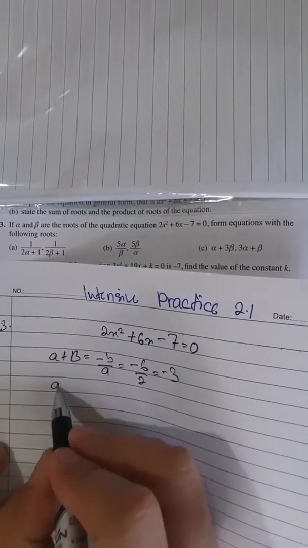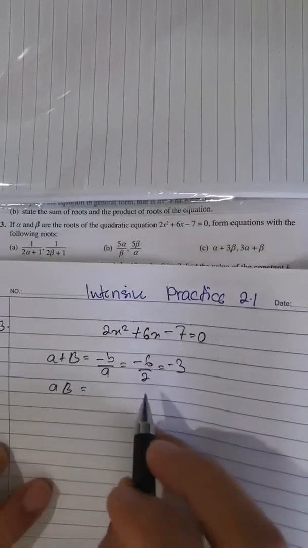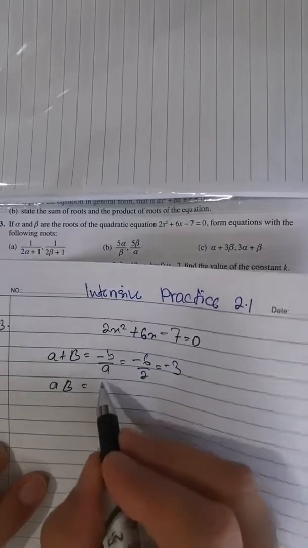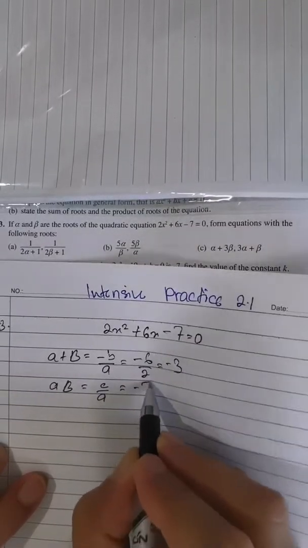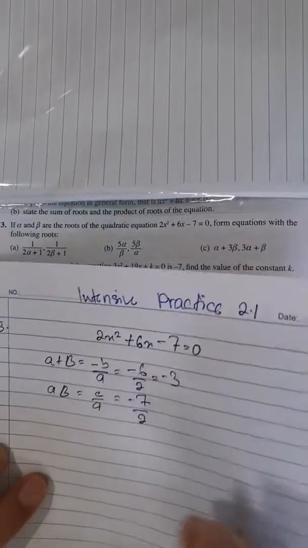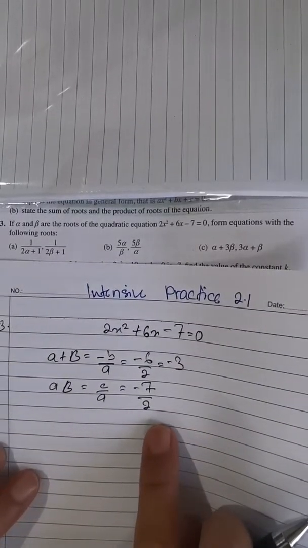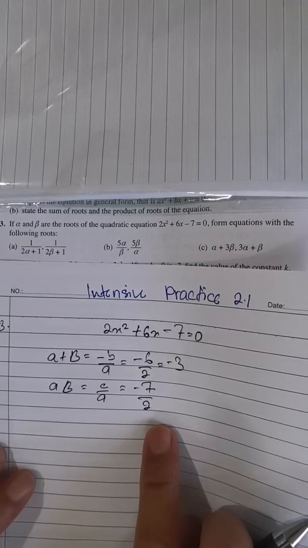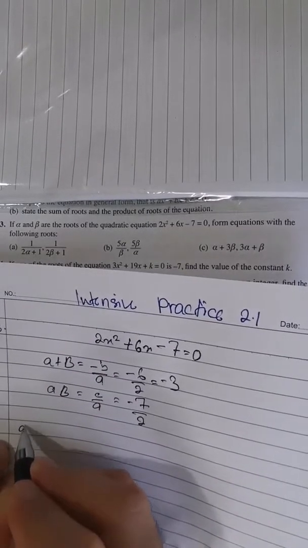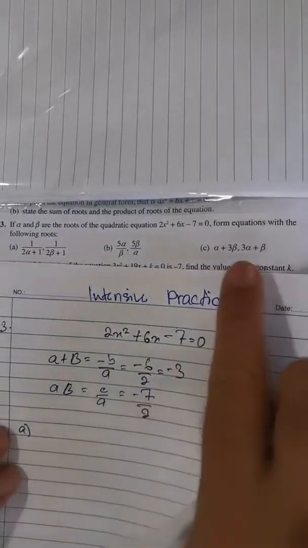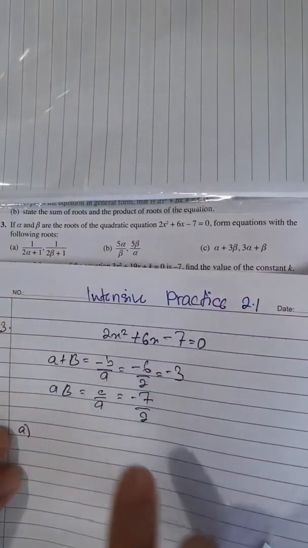The value for alpha times beta, which is product of root, will be c over a, so equals negative 7 over 2. So 7 over 2 you cannot simplify. Then we are ready to do A. Form equation with the following roots.